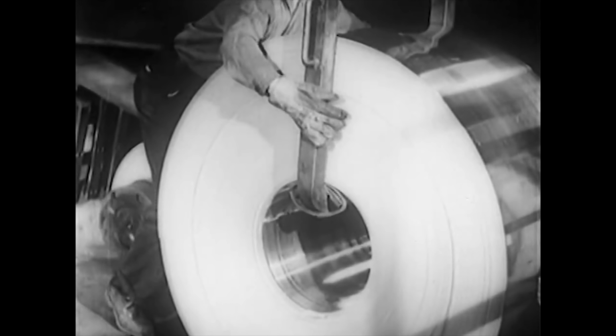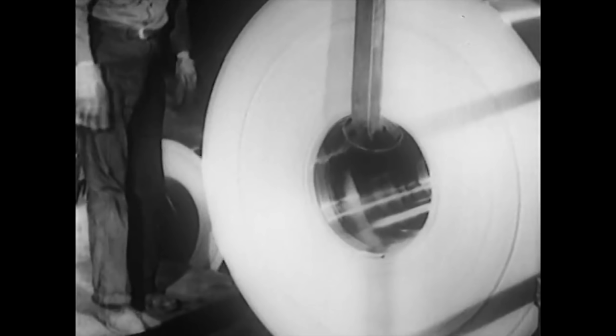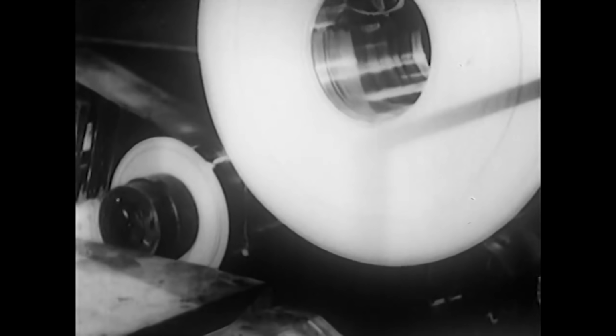Another important result of this new Westinghouse electronic process is time saving. Tin can now be flowed at a rate of more than 1,000 feet a minute.